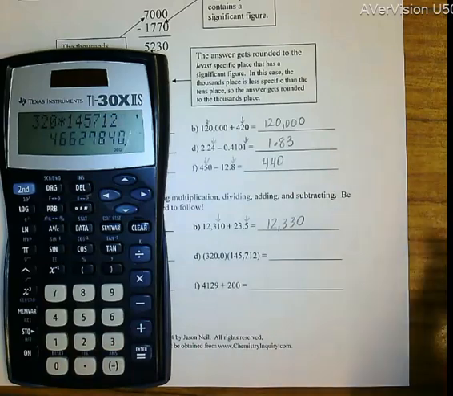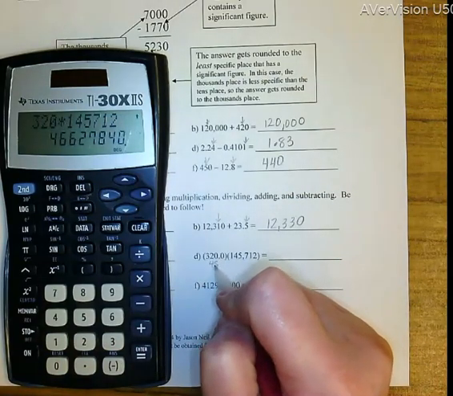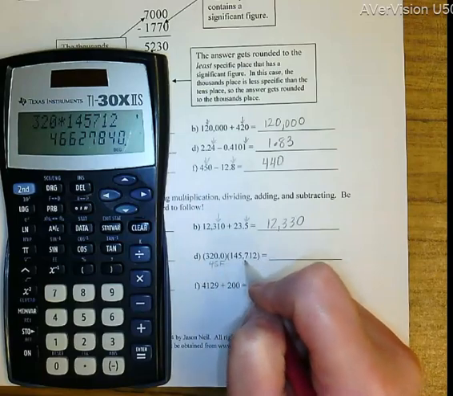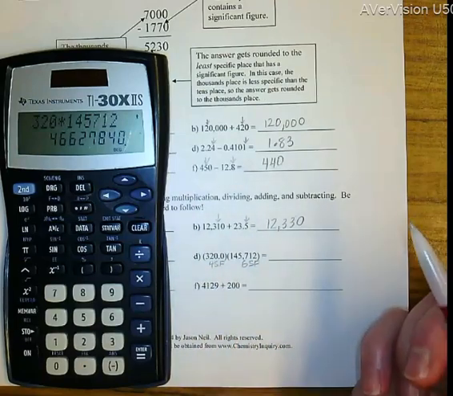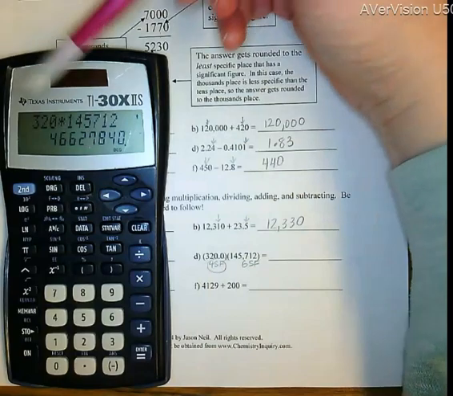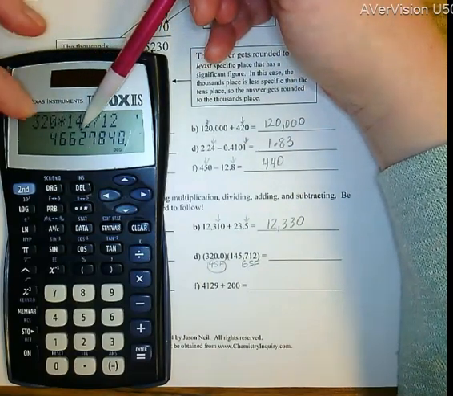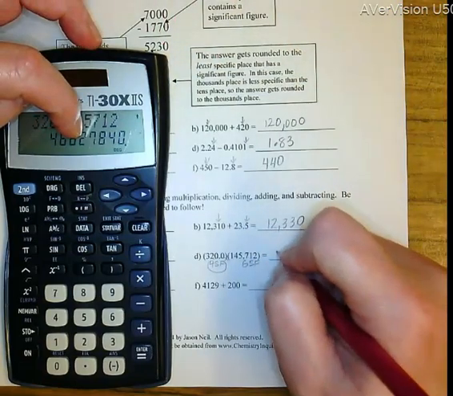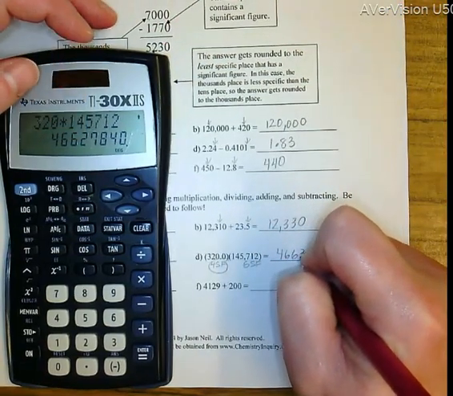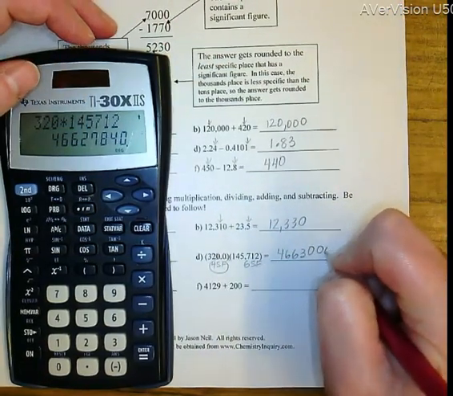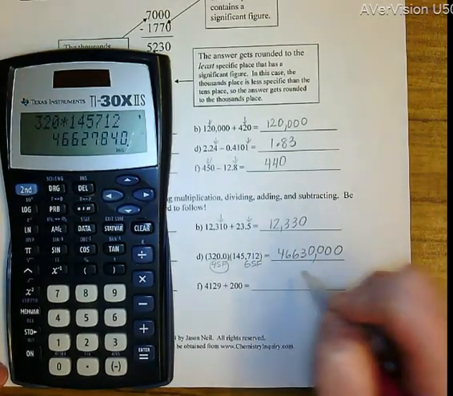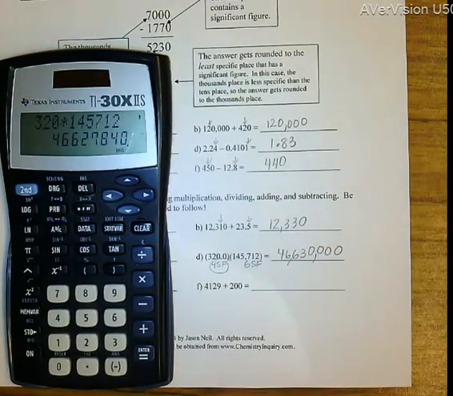Oh, big number here, right? And this has 4 significant figures, this has 6 significant figures. So I can have 4. So 1, 2, 3, 4. That 7 is going to make it go up. So I'm going to have 4, 6, 6, 3, 0, 0, 0, 0. Right, so 46,630,000.